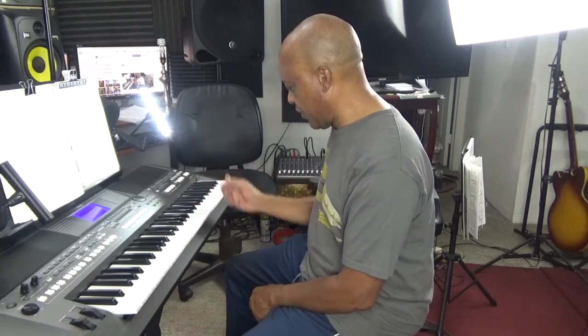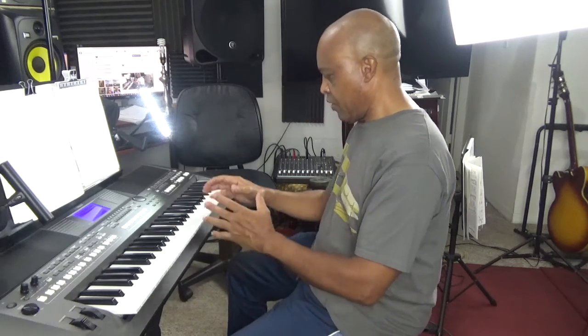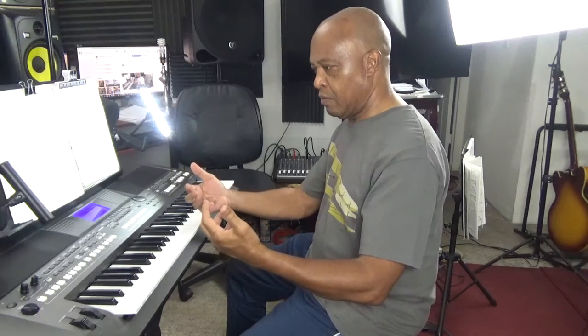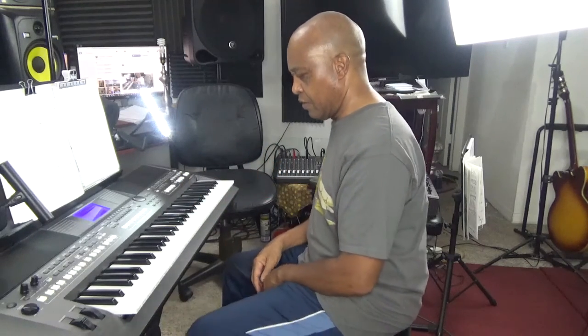Then we continue. We got flat 7. So we know this mode can be called Lydian dominant or Lydian flat 7 in the key of C melodic minor scale. Okay, Lydian dominant scale or Lydian flat 7th scale.